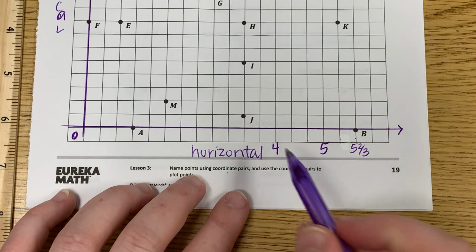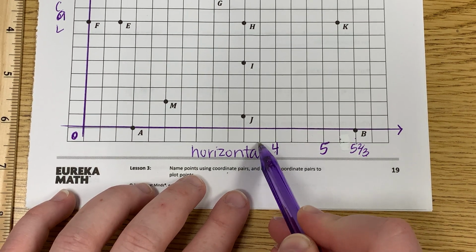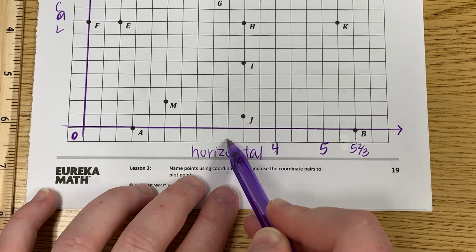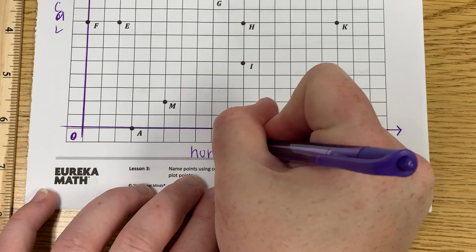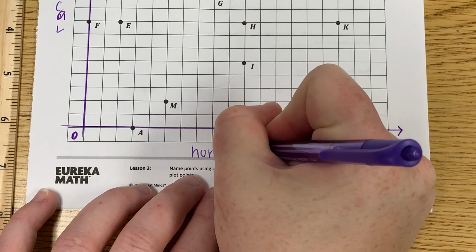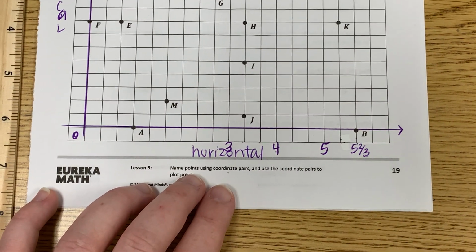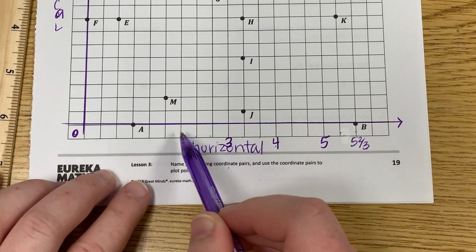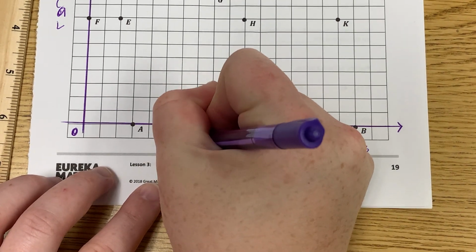And then we keep going. This is 3 over 3, so this is 2 over 3, which means this one is 3. Three over 3, 2 over 3, 1 over 3, 2.